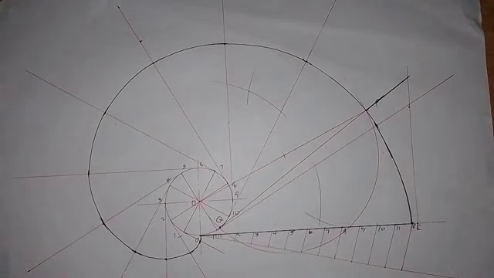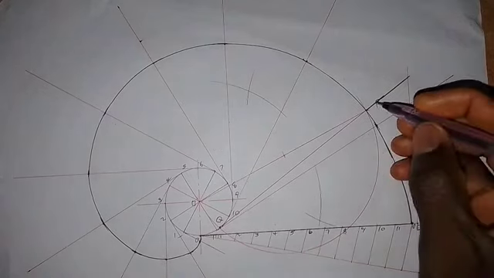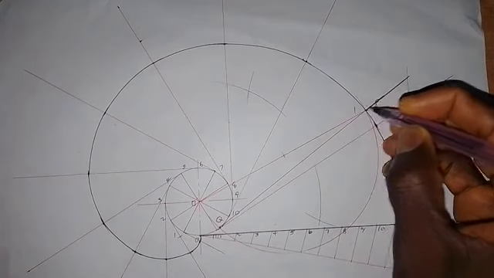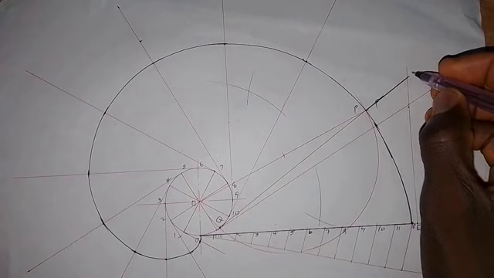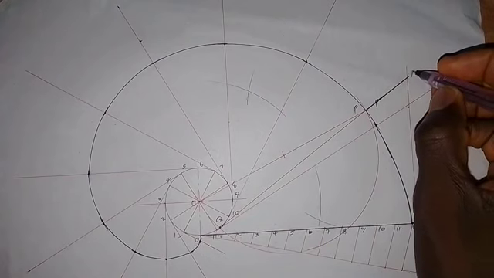The next thing that we are going to do is to draw the tangent. I need to write P. So this is P. And then I will call this line PR. So that is the number.